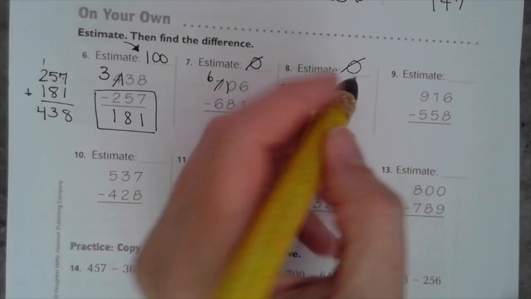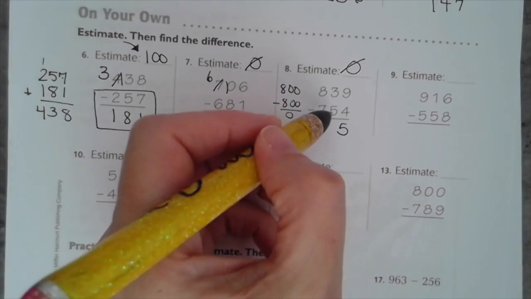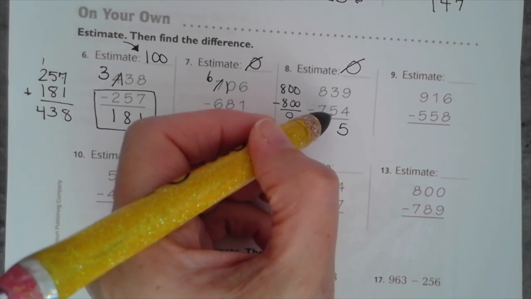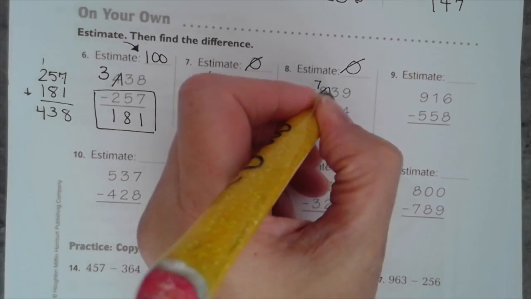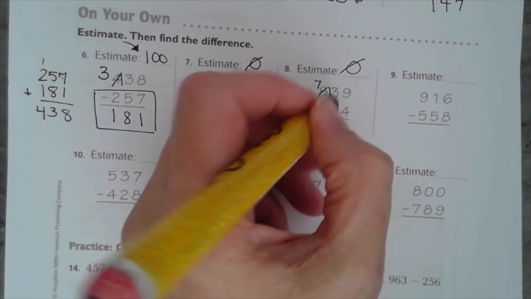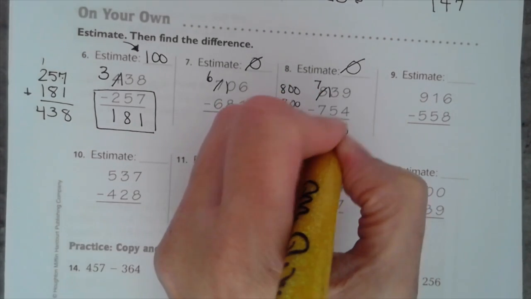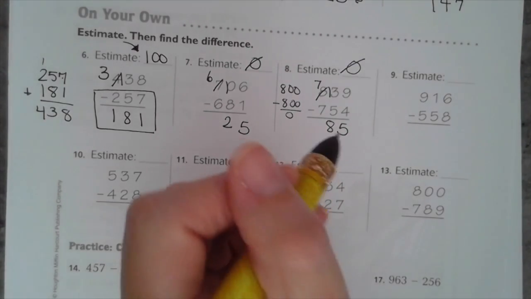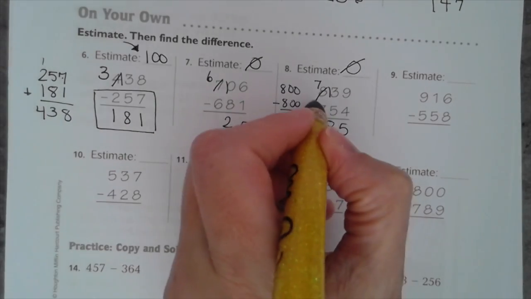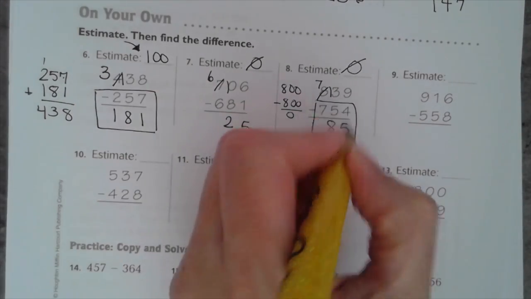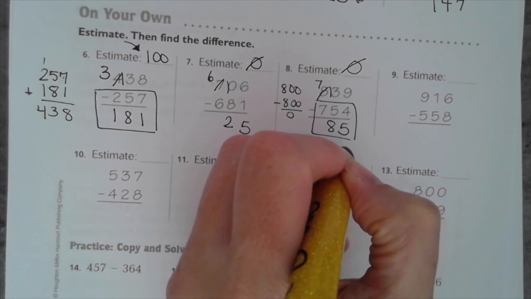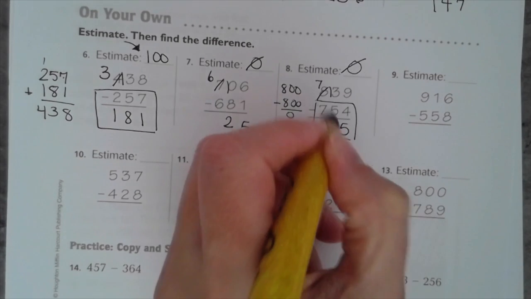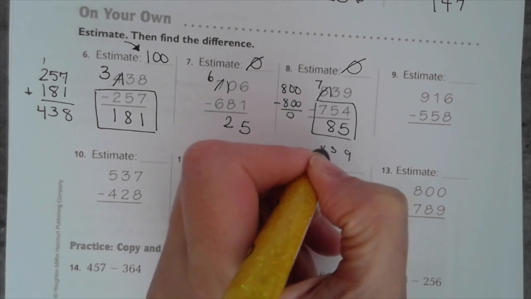Okay, so 9 minus 4 is 5. I can't subtract here. More on the floor. Go next door and get 10 more. So 13 subtract 8.5 is 8. So 85. To me, I'm not sure that seems reasonable, but let me just go ahead and check it with addition real fast. That's 9. Yeah, 839. That's right.